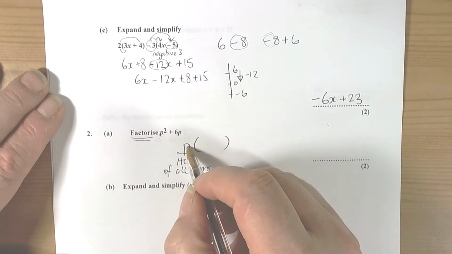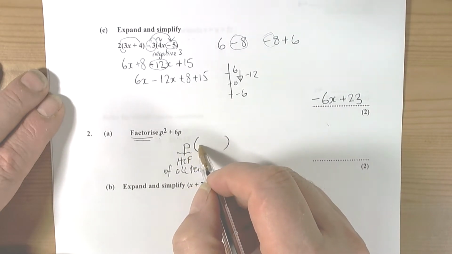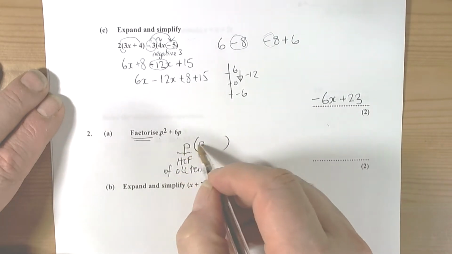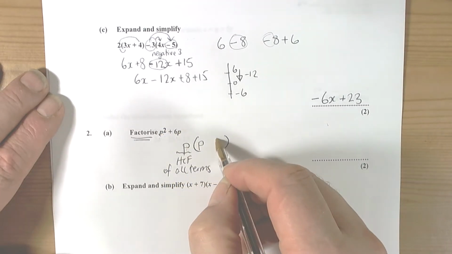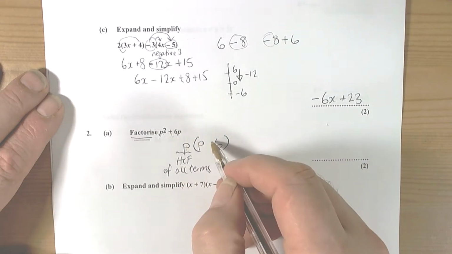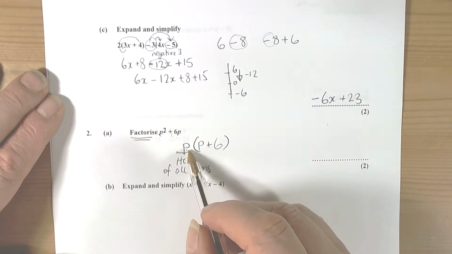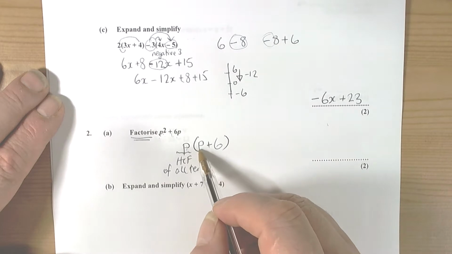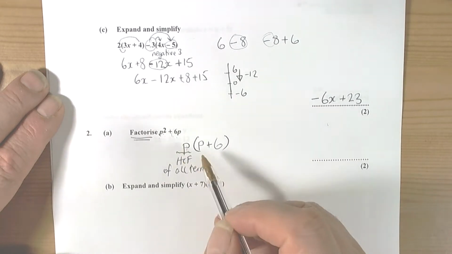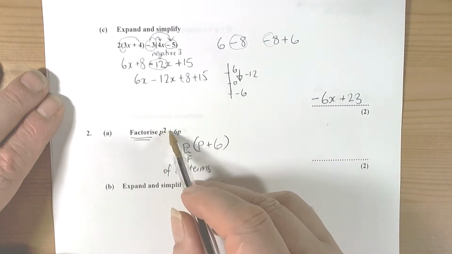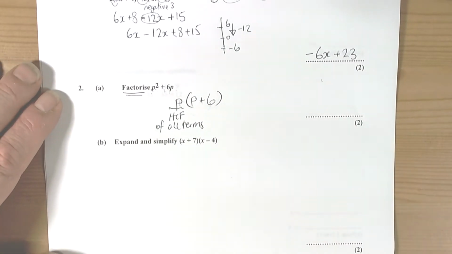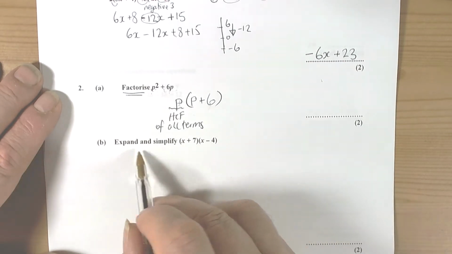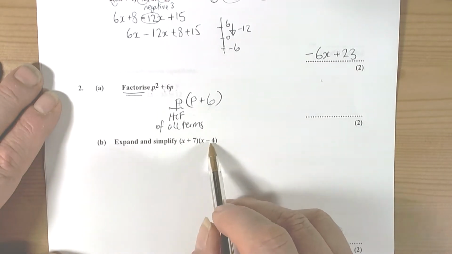And then we think to ourselves, what do we multiply p by to give us p squared? So that's going to be p times p, gives us p squared. And then what do I multiply p by to give me 6p? Well, I'm going to multiply by 6, and it's a plus in between, so plus in between. And I check by multiplying back out, expanding the bracket. So p times p is p squared, and p times 6 is 6p. So the check works. And this question is asking us to expand and simplify involving 2 brackets.